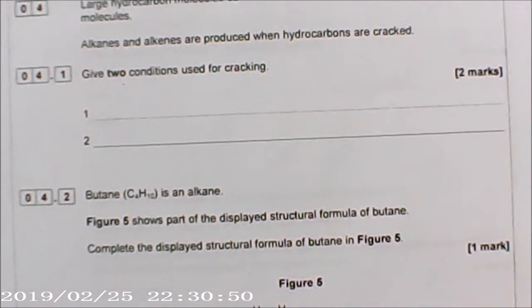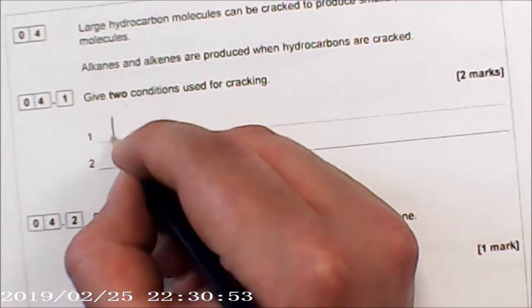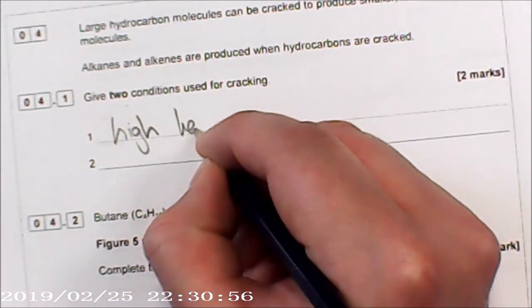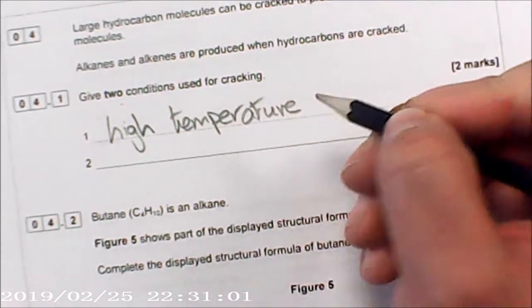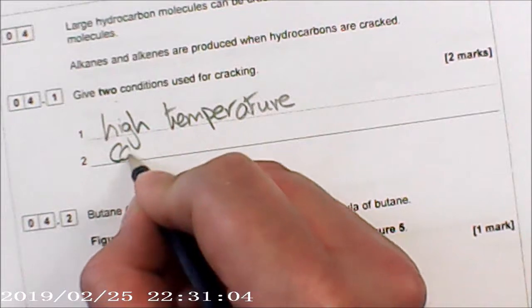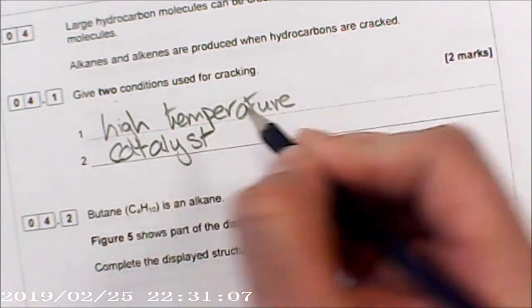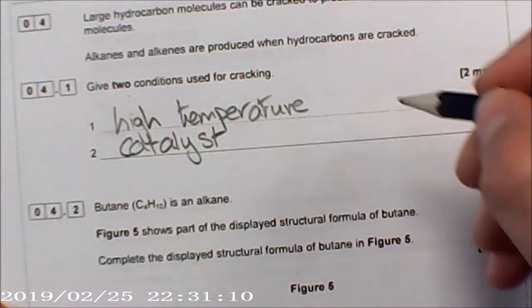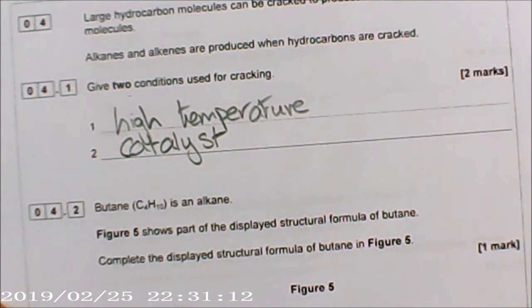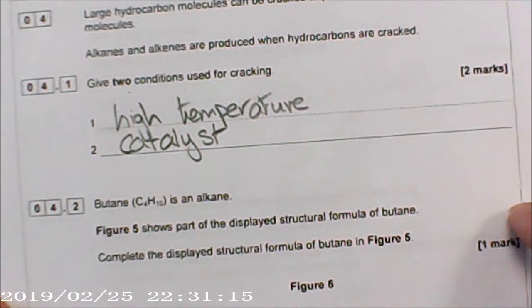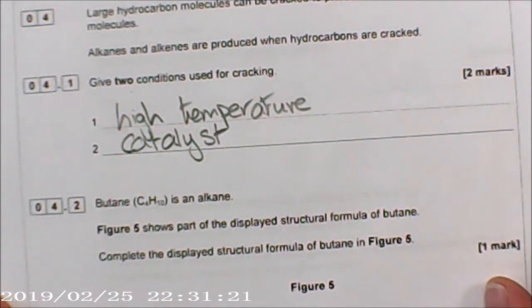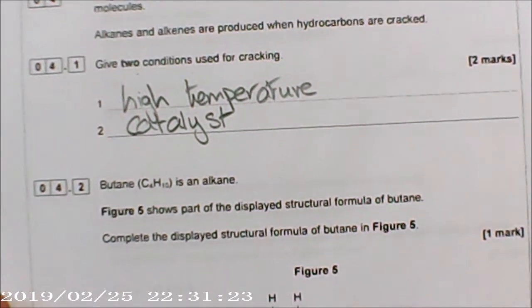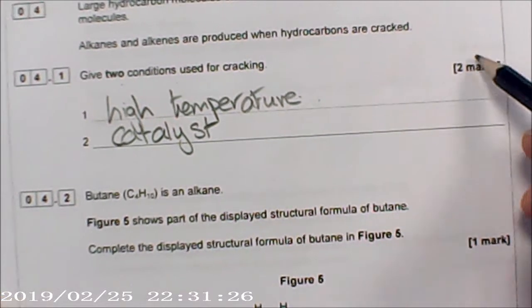Now, most of you, I imagine, have put high temperature. Don't just put temperature, it needs to be high temperature. And then some of you might have put steam. I'm going to put catalysts. Okay, so you can have high temperature, catalyst, a steam. Something else you might have put is high pressure or low oxygen, but high temperature, catalyst and steam I think are going to be the most common answers. So you get 1 mark for each of those, and that is a total of 2 marks.